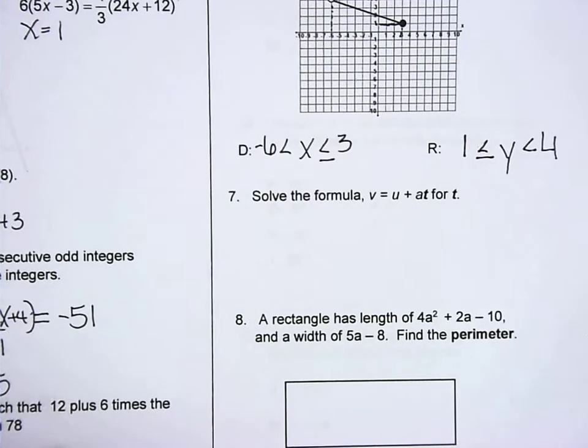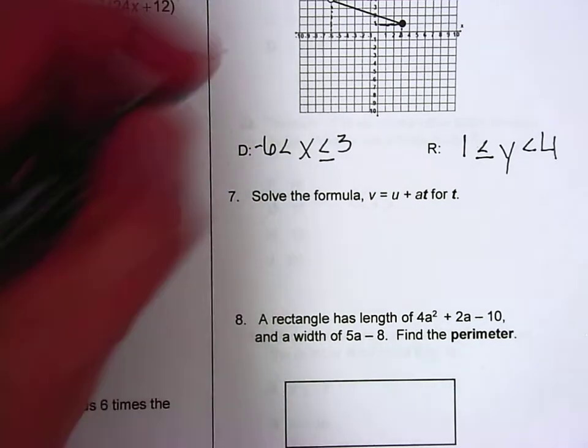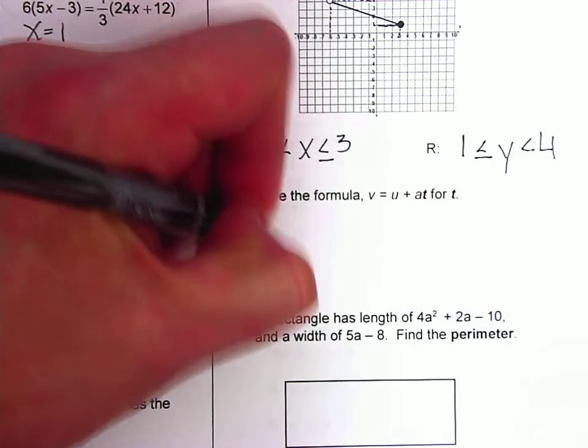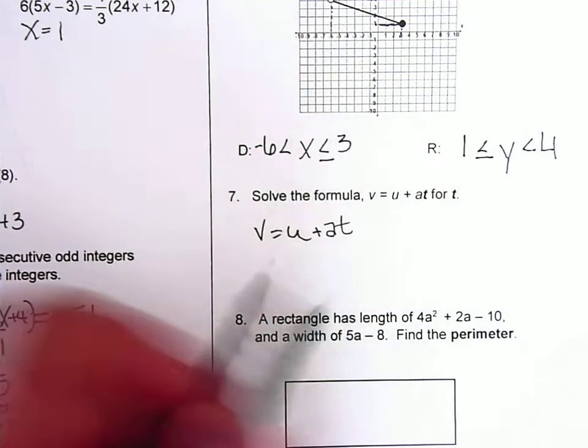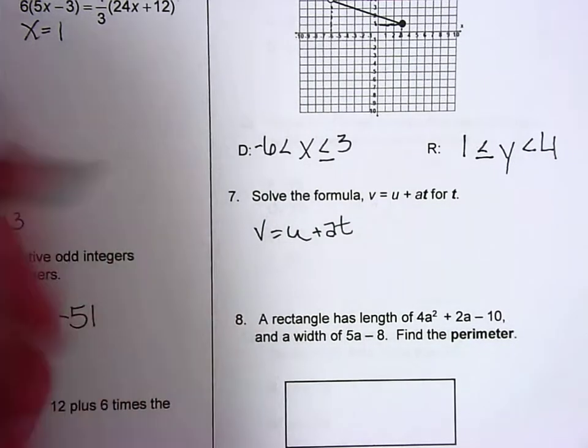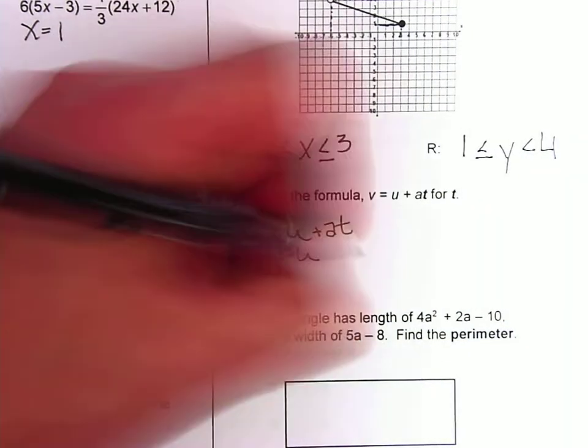Now we have a literal equation. Solve the formula v equals u plus at for t. So t is the variable we want to get all by itself. So the first thing I'm going to do is get rid of what's being either added or subtracted, which is this u. It's a positive u, so I'll subtract u from both sides.